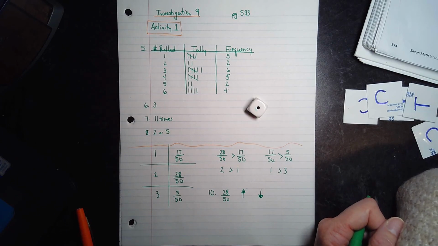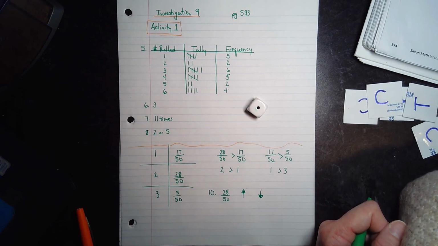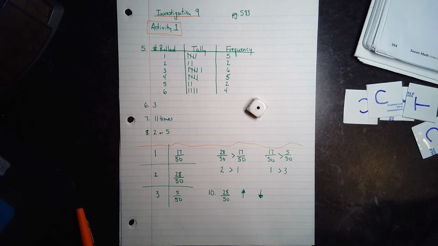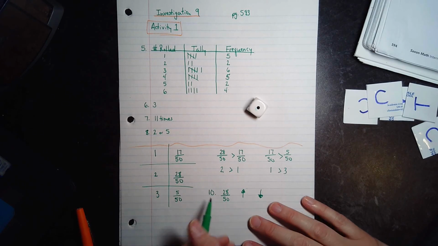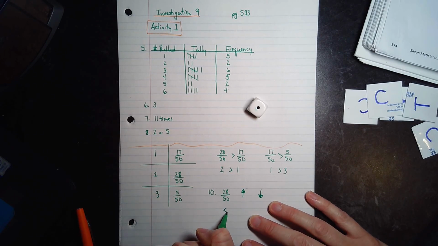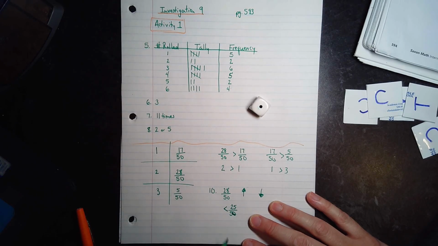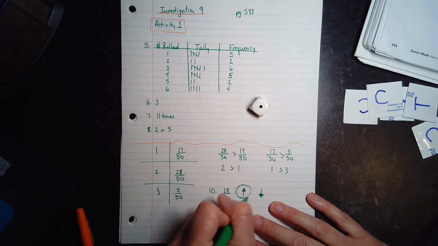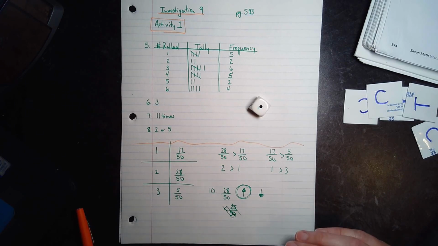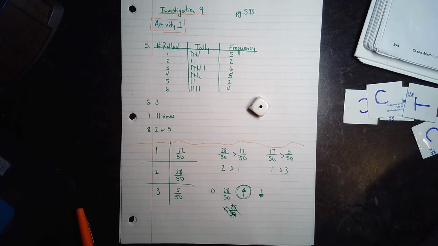Section 2 is just under half of the circle. It's a little bit less than half of the circle. So if I had to make a guess, I would guess that her true probability would be less than 25/50ths. She would land on section 2 less than half the time. So I would call this an overestimate myself.